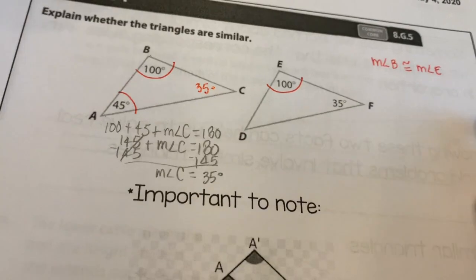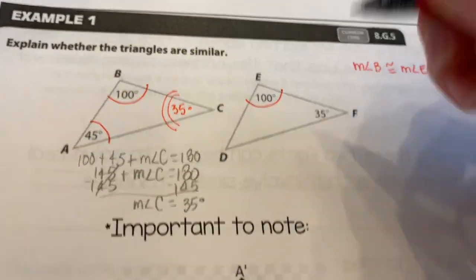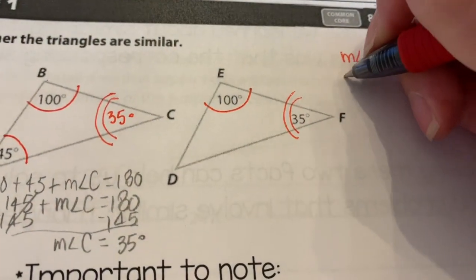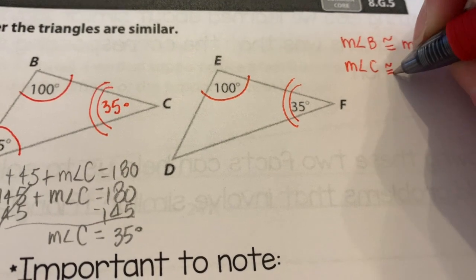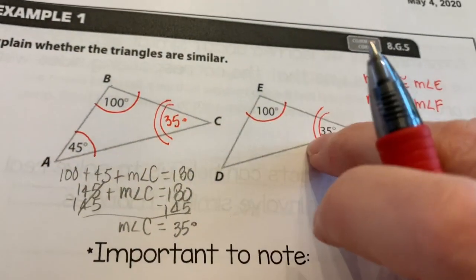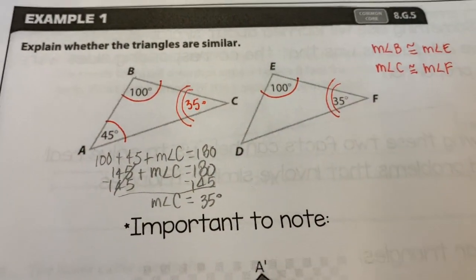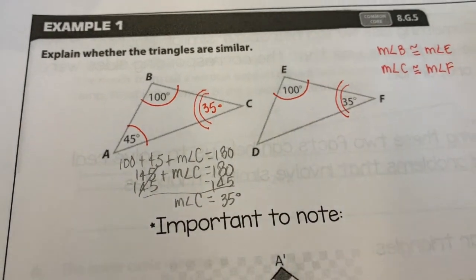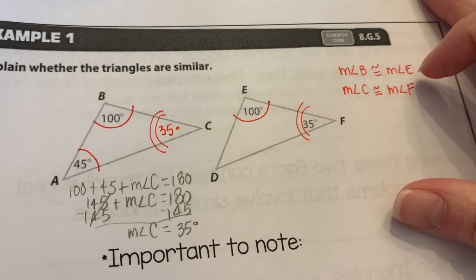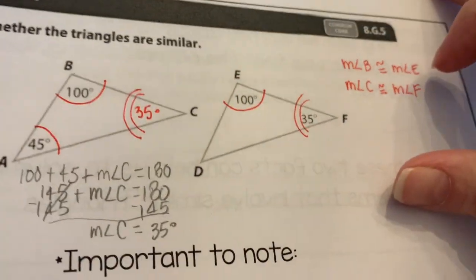How nice. Now I can see that the measure of angle C is congruent to the measure of angle F. Now you could go over here and find that this is equal to 45, but what I told you before is that you only need 2, because if we know 2 are equal, then the last one has to be equal too. So what we want to practice is explaining why these are similar. I can now conclude that they're similar.